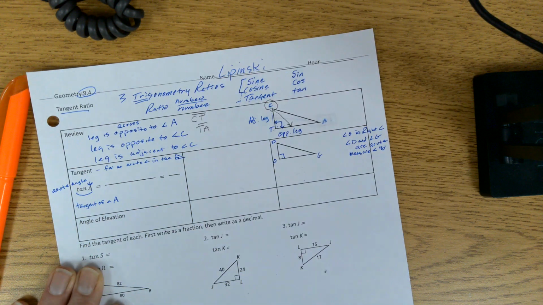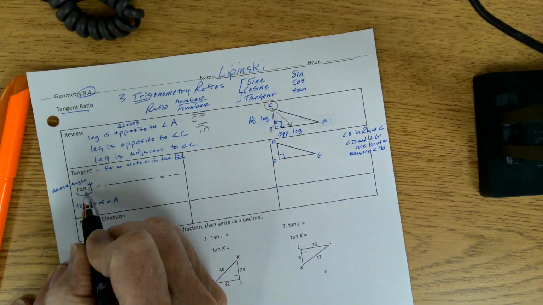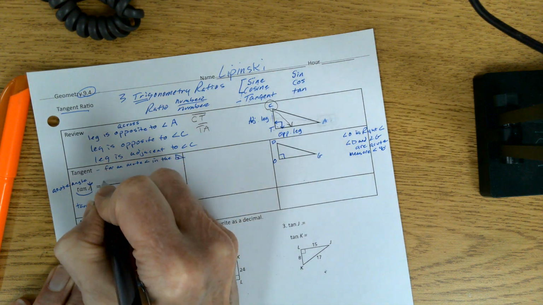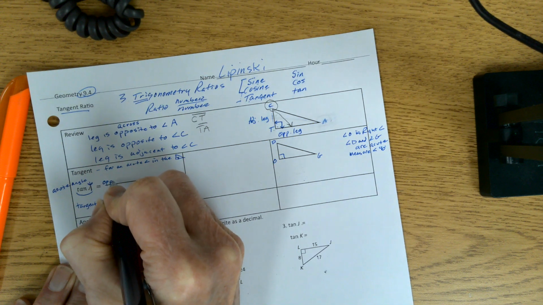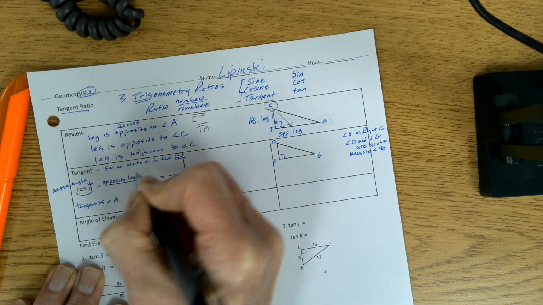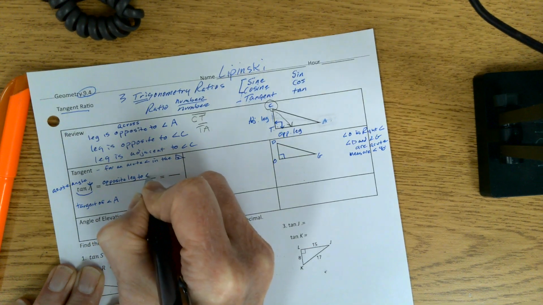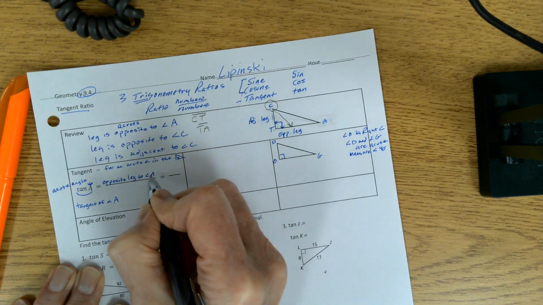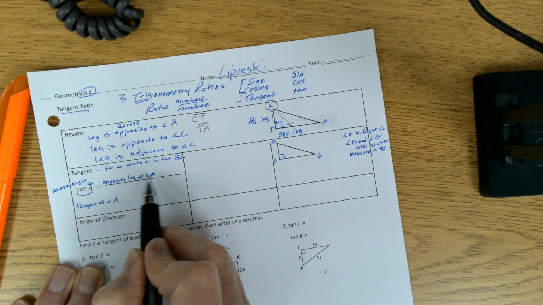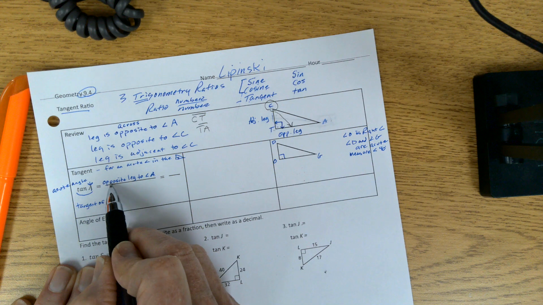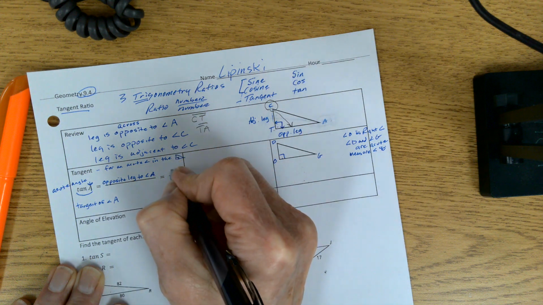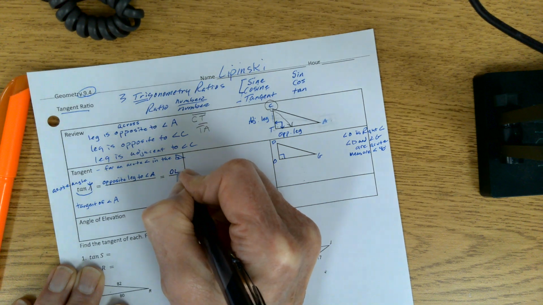Okay, here's what it is. The tangent of an angle, in this case tangent of angle A, equals the opposite leg to angle A. It's the length of the leg that is opposite to angle A. I'm usually just going to say OL, opposite leg.